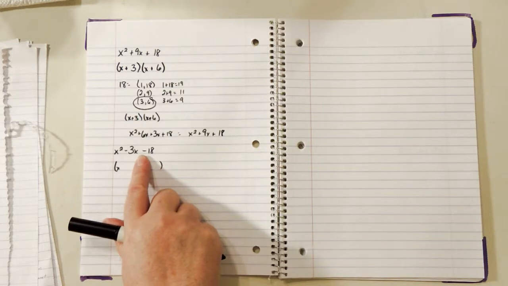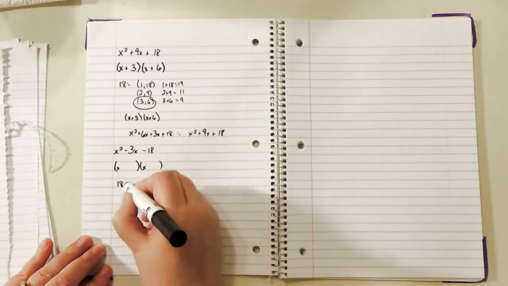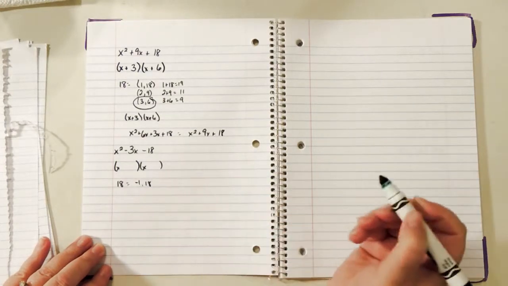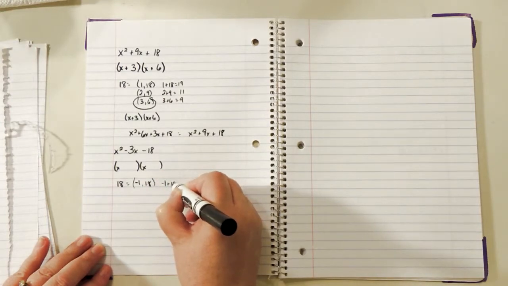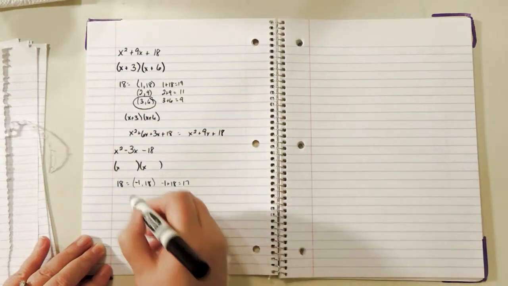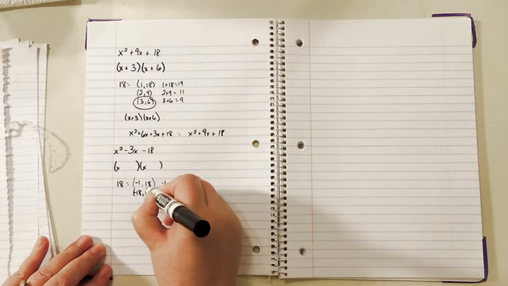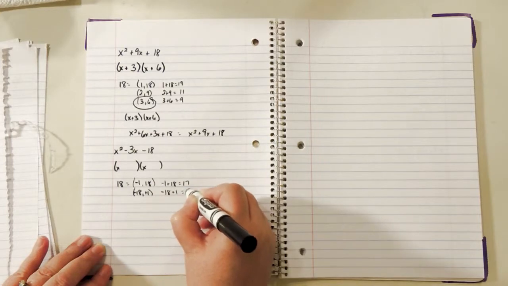So if the product is negative, then one of the numbers we're multiplying is going to be positive and one is going to be negative, right? Okay, so our options are, we can do negative 1 and positive 18, and the sum of that would be 17. We could do 1 and negative 18, and the sum of that would be negative 17.